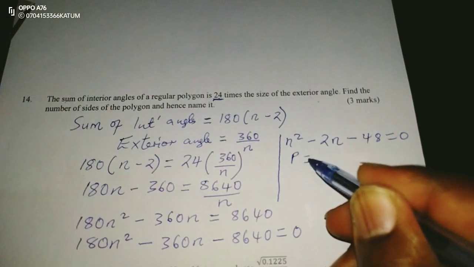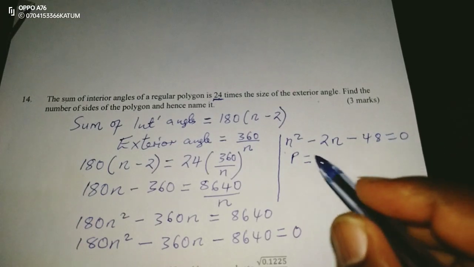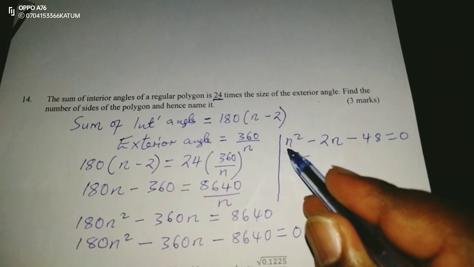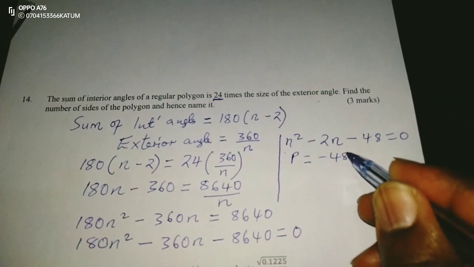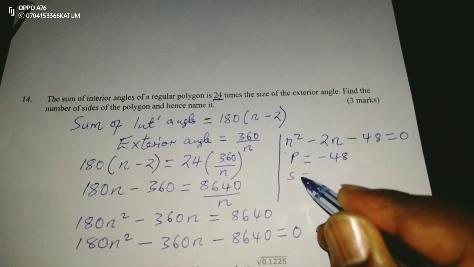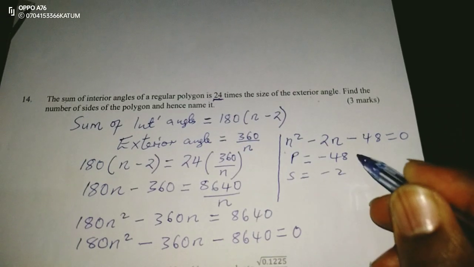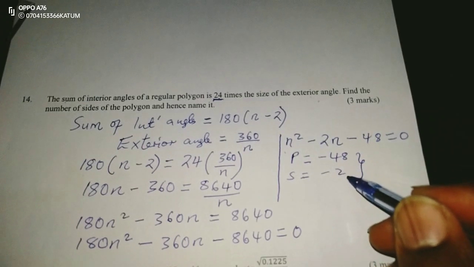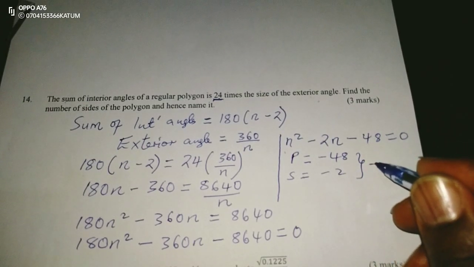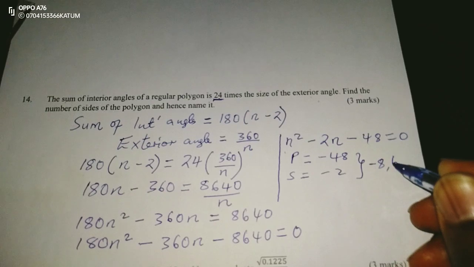We need a product of a times c. So the coefficient of n squared is a, which is 1, times c, the constant, which is negative 48. So we get negative 48. And a summation of b, which is negative 2. So the two factors which when multiplied we get negative 48, and when added negative 2 are negative 8 and positive 6.